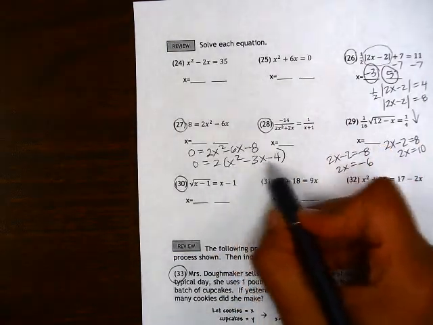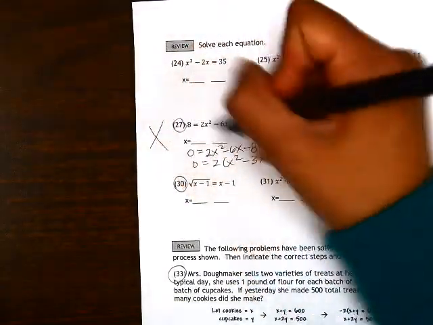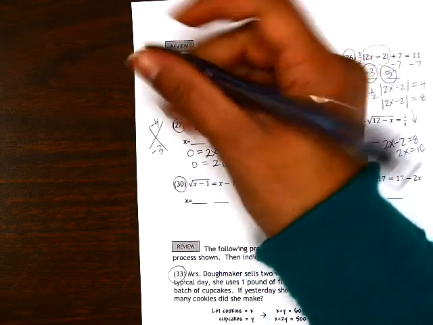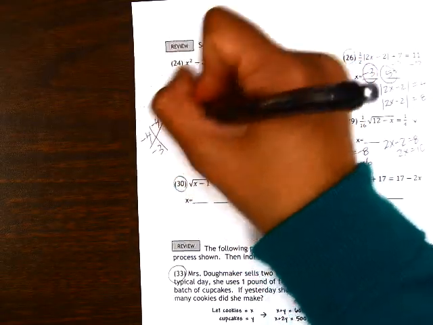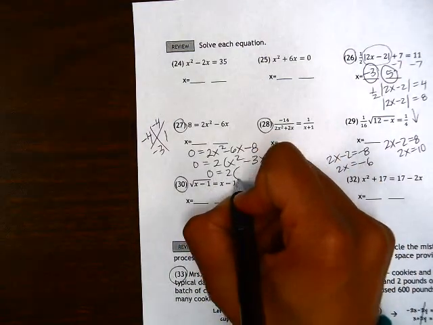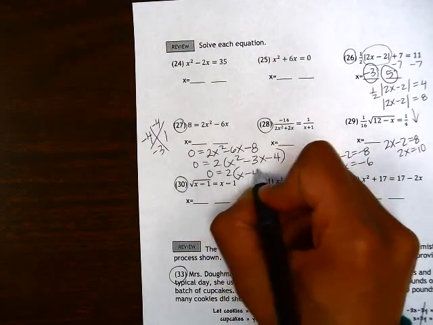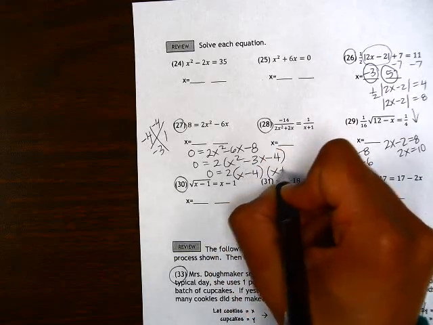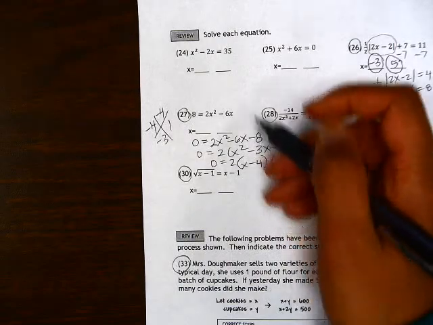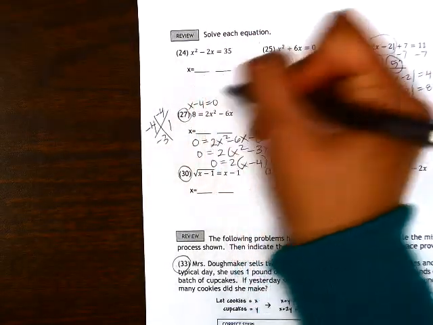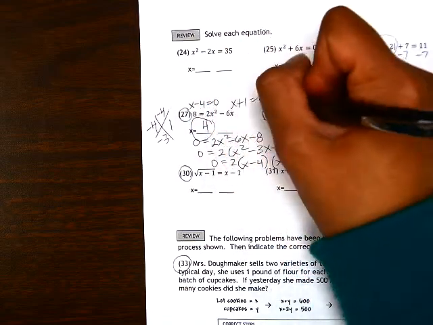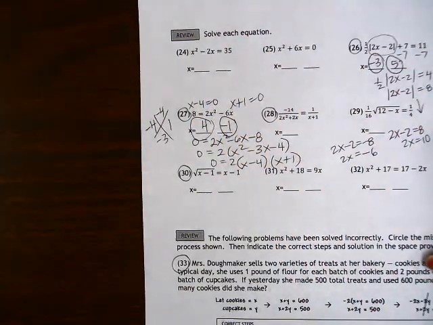And then if we check whether this is factorable, the top of the diamond is negative 4, the bottom is negative 3. So that does work, negative 4 and 1. So my complete factorization is 2 times x minus 4 times x plus 1. So solving for x, I know that either x minus 4 equals 0 or x plus 1 equals 0, which gives me x equal to positive 4 or x equal to negative 1.